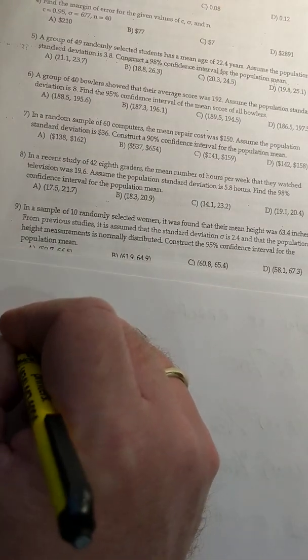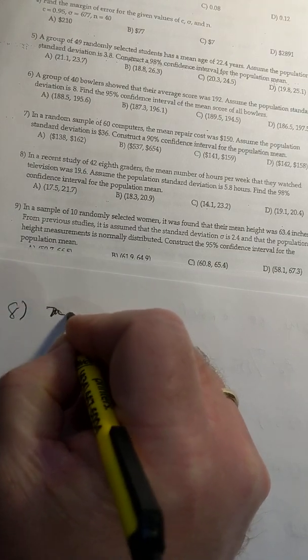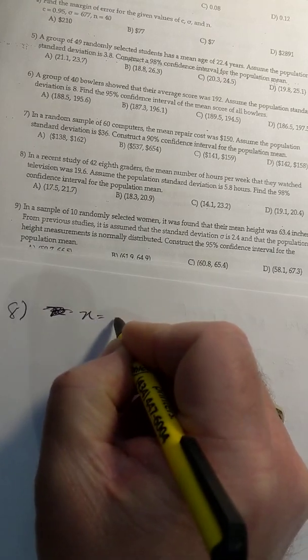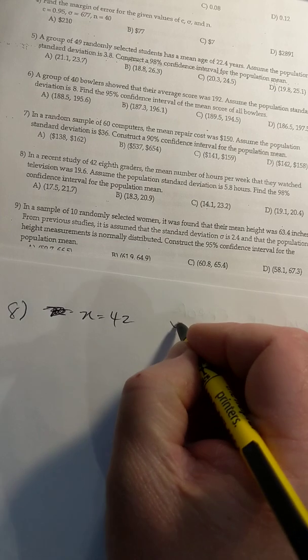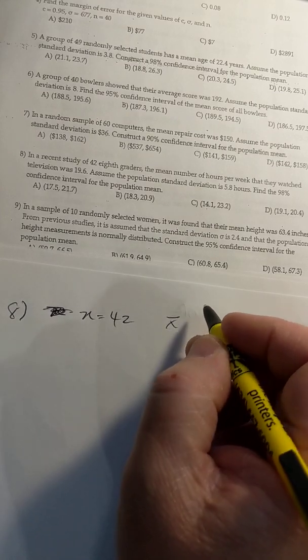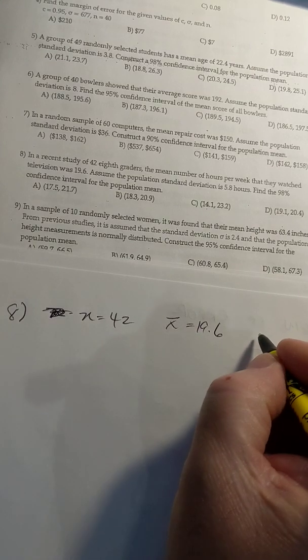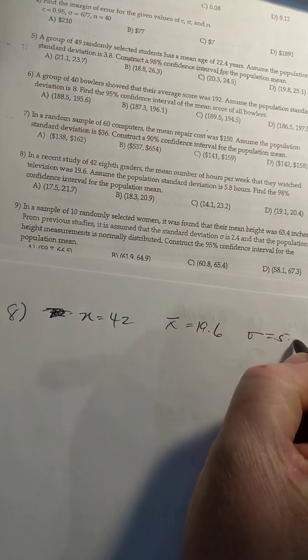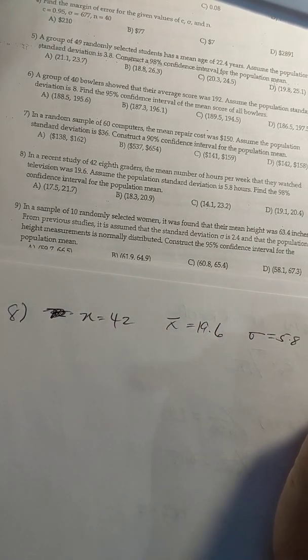Let me do another one of these, and then next video we'll switch to a different problem. Let's see, here's number 8 here. 42 8th graders. That is our sample size, N, 42. They watch television, 19.6. That is our sample mean. And the population standard deviation is 5.8. And we want a confidence interval of 98% again.